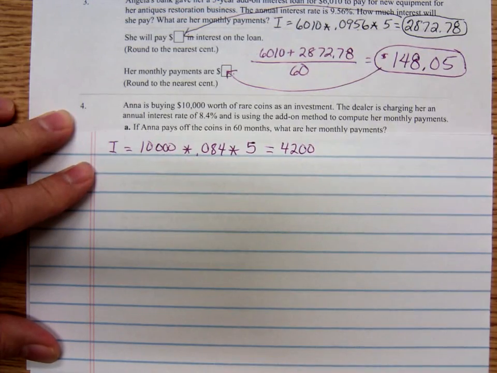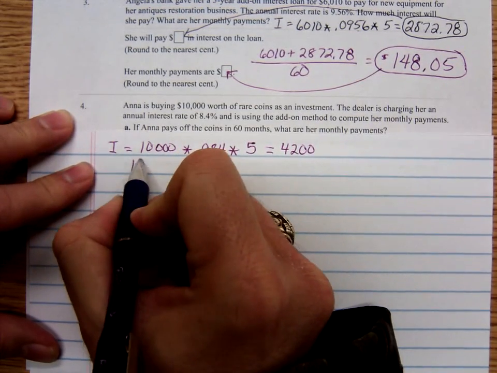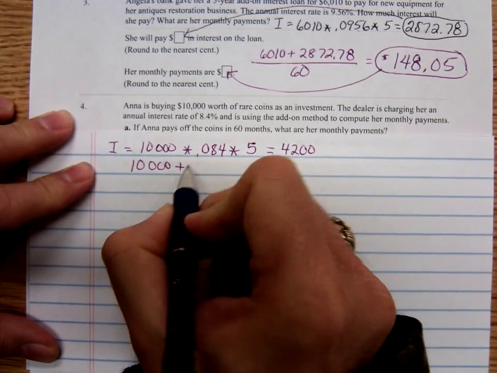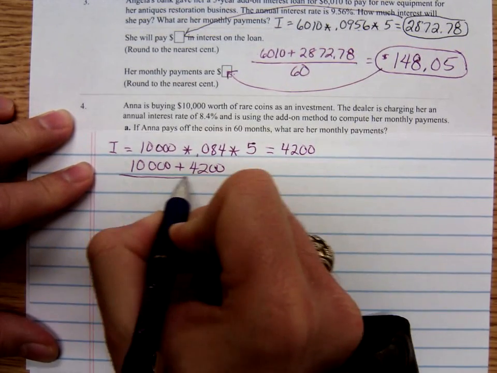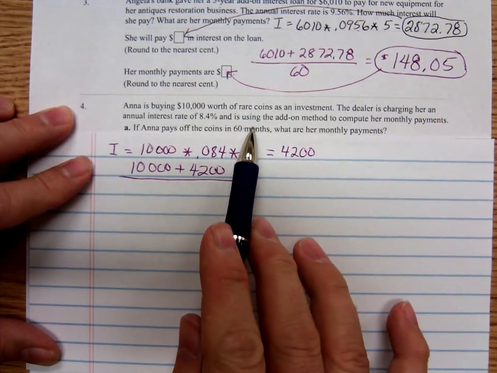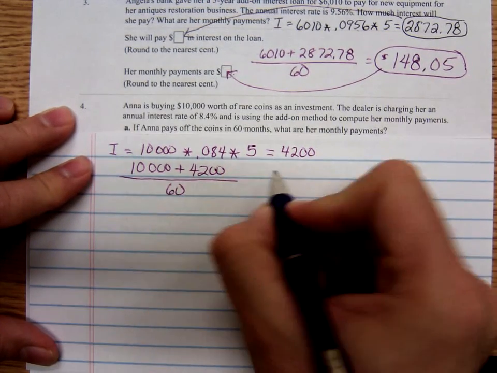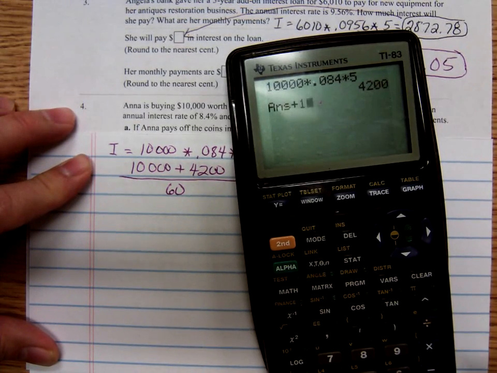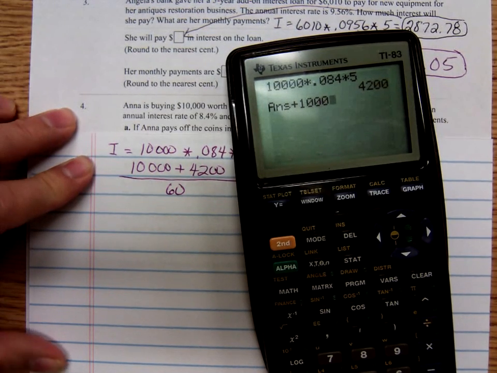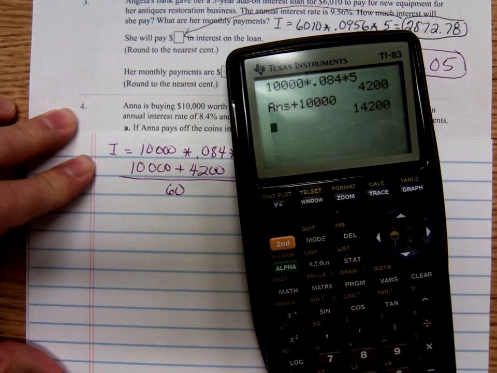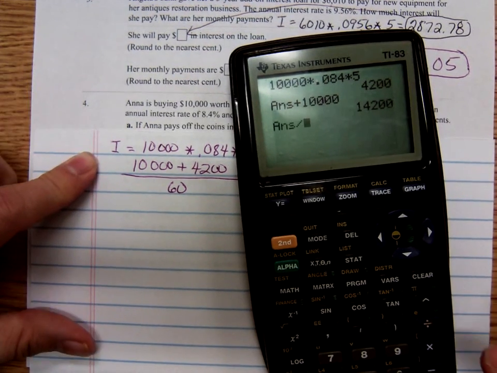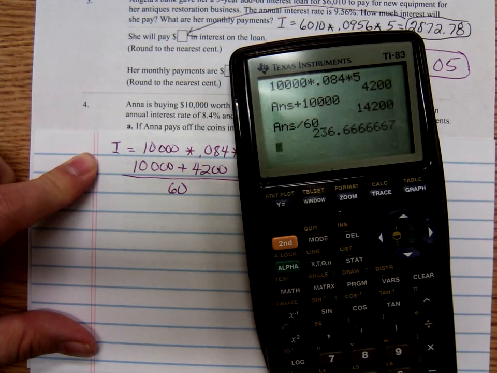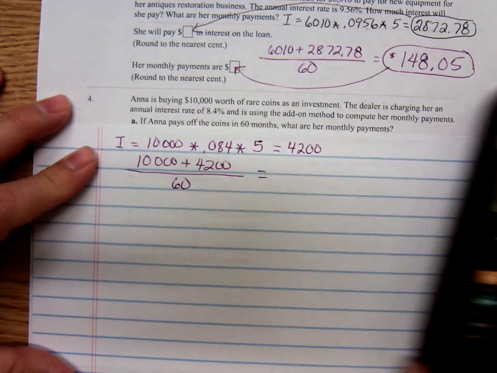So to calculate that monthly payment, you're going to go 10,000 plus 4,200 divided by what? How many payments are there? Well, 60 months. So add 10,000, which I could do in my head, but which all of us could do in our head, but I wanted that 14,200 showing there in my calculator. Now divide by 60. So her monthly payment will be $236.67.